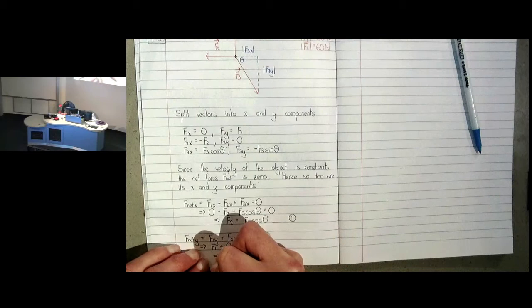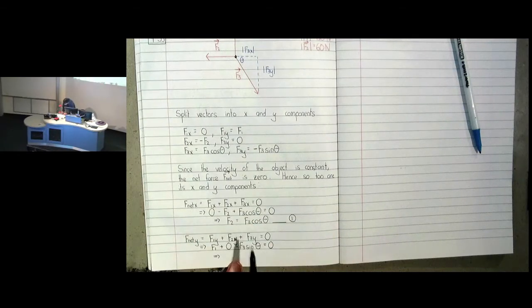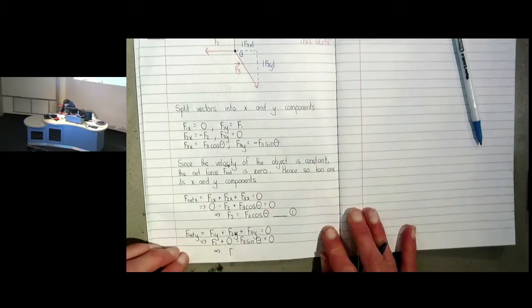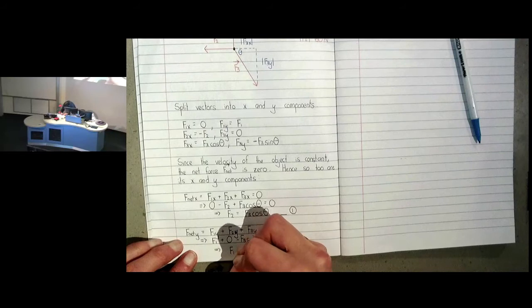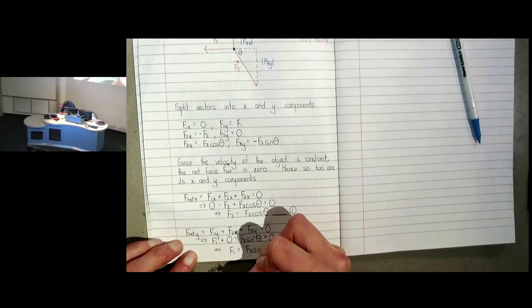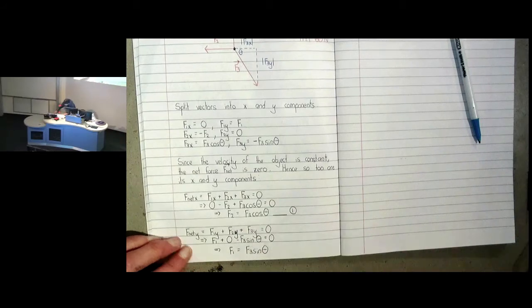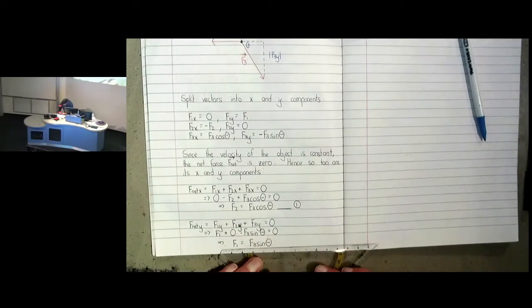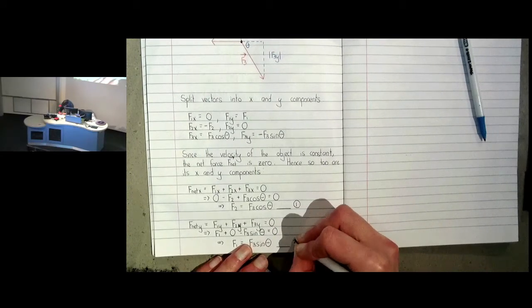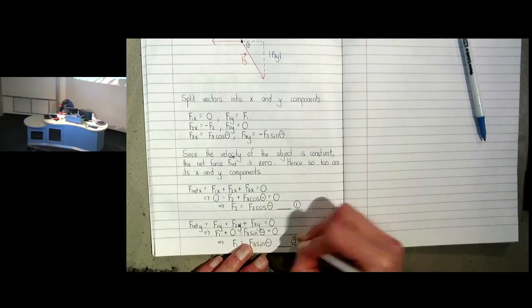And just as we did up here, we could just add F3 sine theta to both sides of this equation. And if we did that, what we'd come up with is that F1 is equal to F3 sine theta. And here we have another equation involving two things we don't know and one thing that we do. So let me call that equation 2.